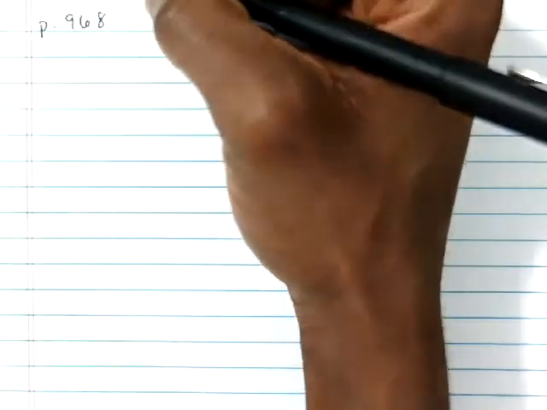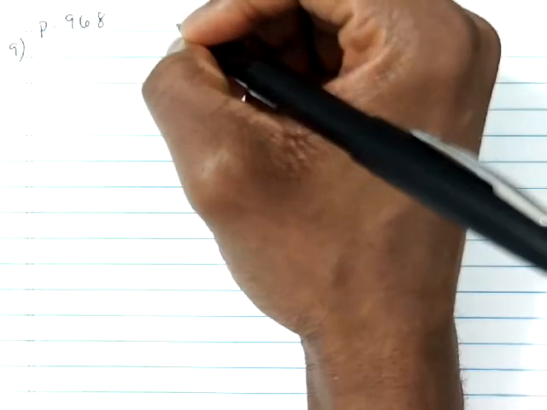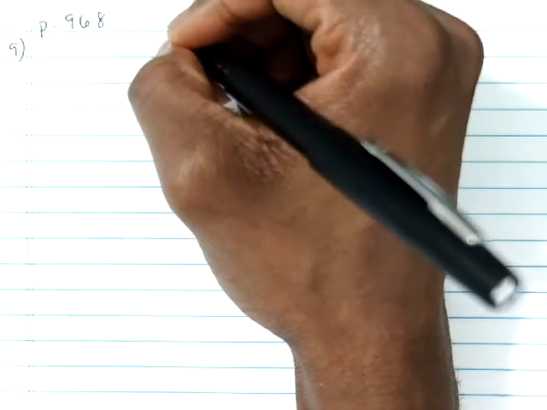All right, we're going to continue with section 14.8 in this video. We're on page 968, and we're going to do number 9, which is an exercise 9 through 17. Evaluate the integral by using the given transformation.